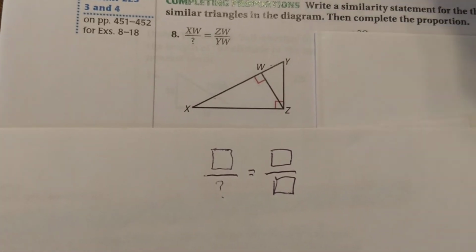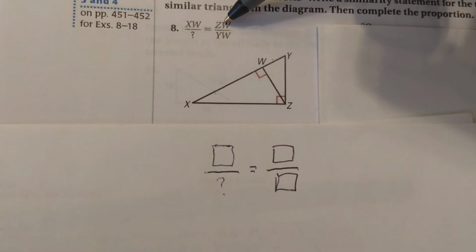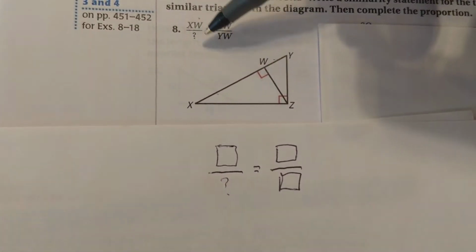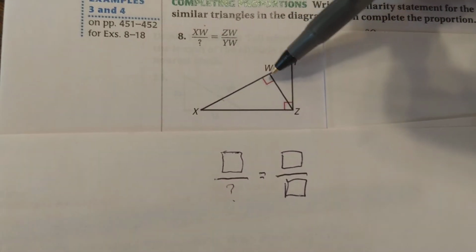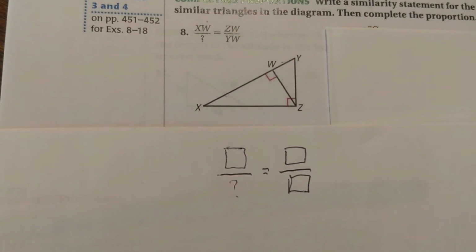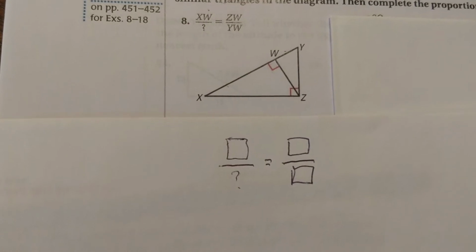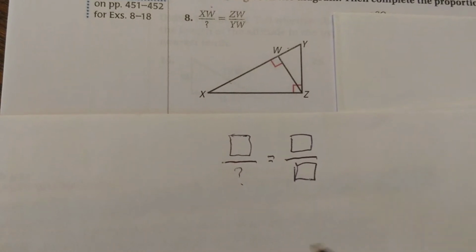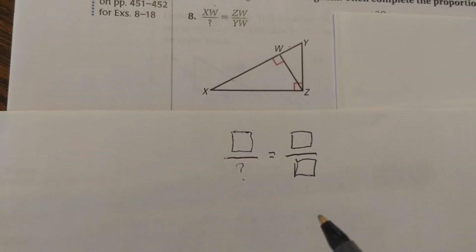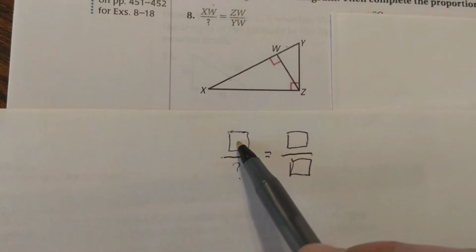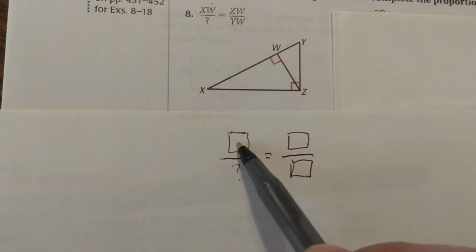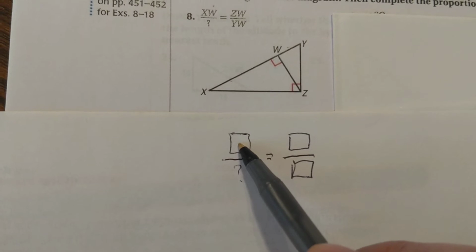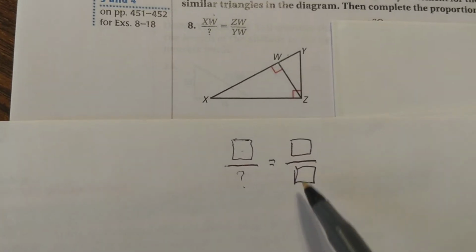So if I look at, let's say we're starting over here, XW. XW can only come from one triangle, right? It's the full side of that medium triangle on the left. Okay, so this is the medium triangle, and it is the longest leg of that medium triangle. Let's compare that to the stuff that we see over here.